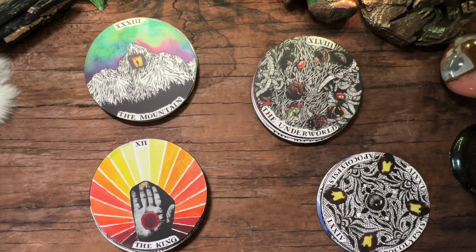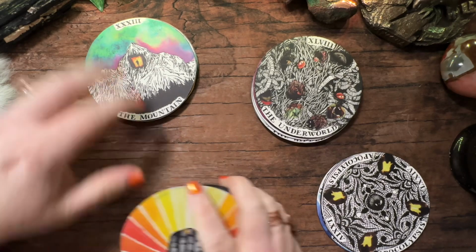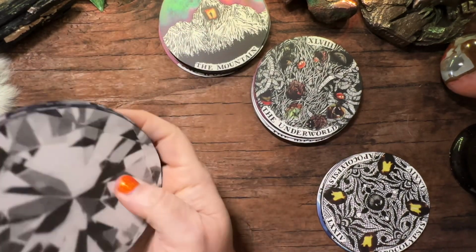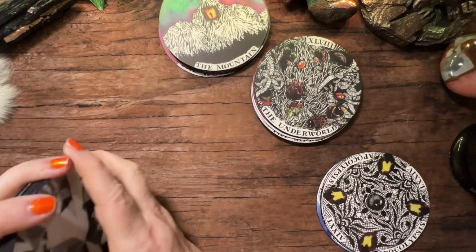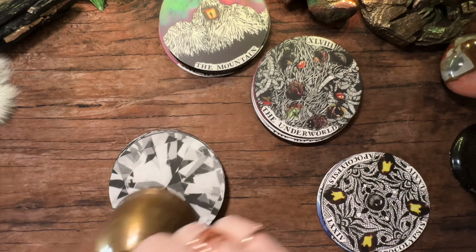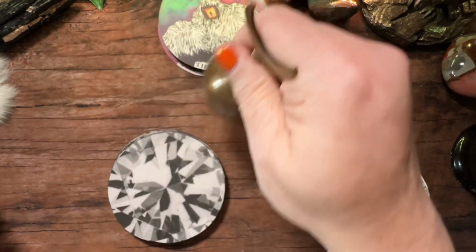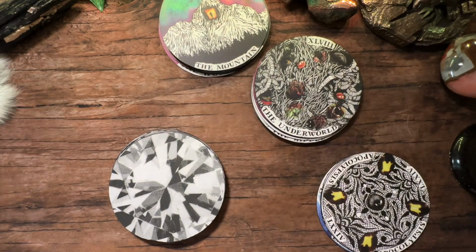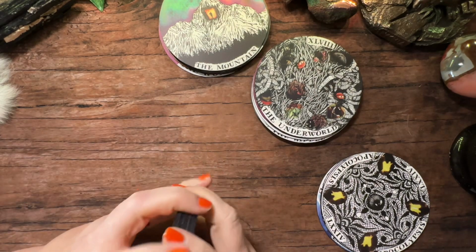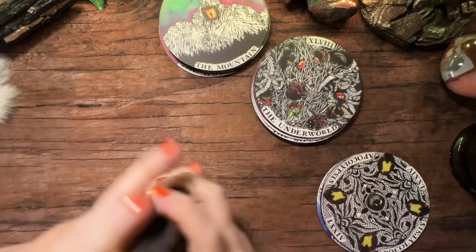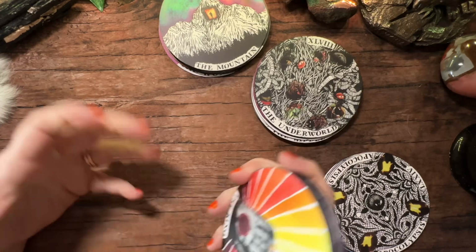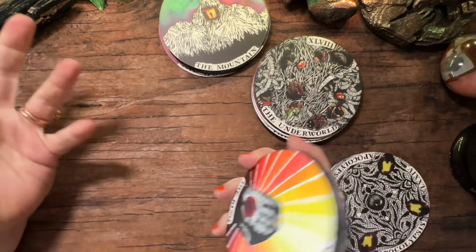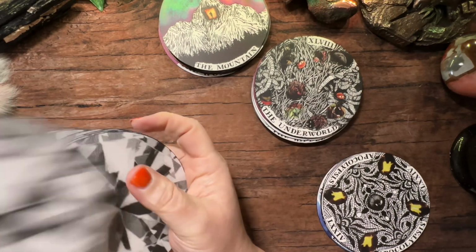So let's do the selves first. I'm only going to do 1 card. I'm going to sound clear all of these. You can knock on the deck. You can clear with your energy, your own personal energy. You can get selenite. You can do however you want.